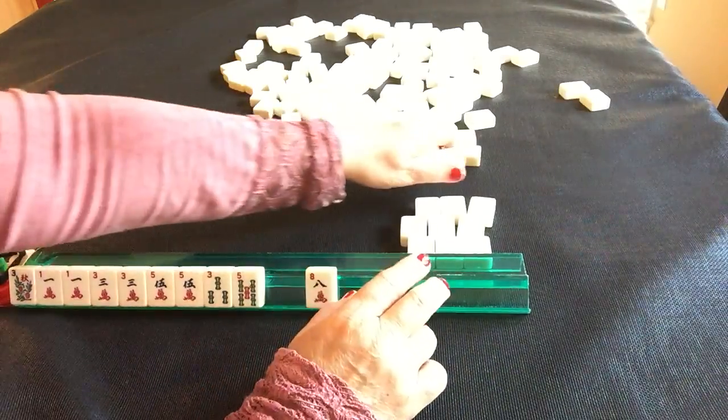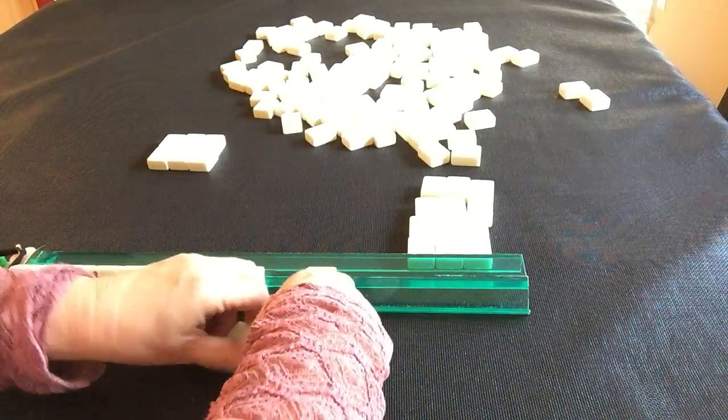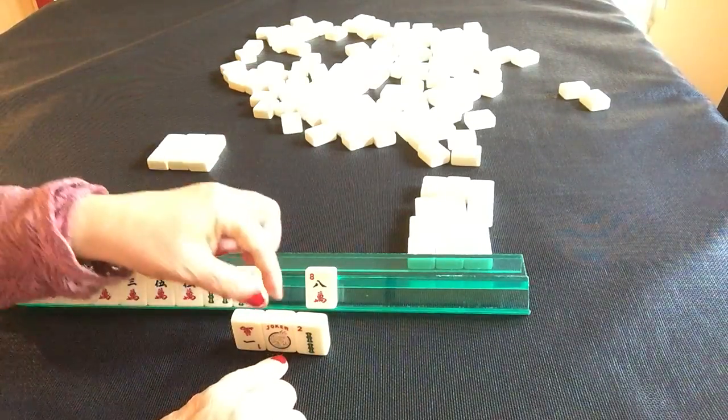So this is the second left. We're receiving our second left here, and we got a joker. Can't keep a joker. You got to give it back.